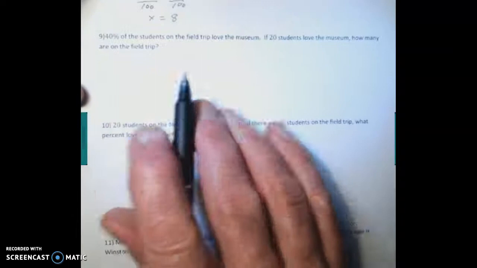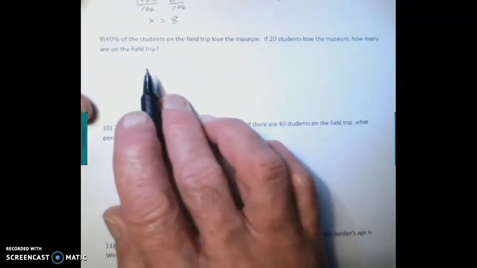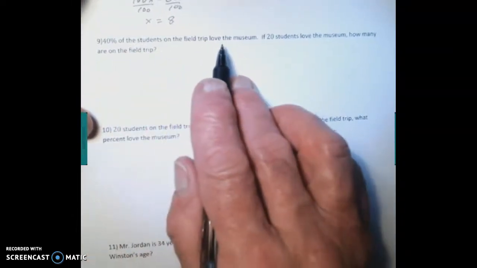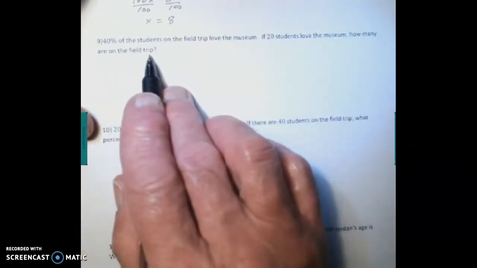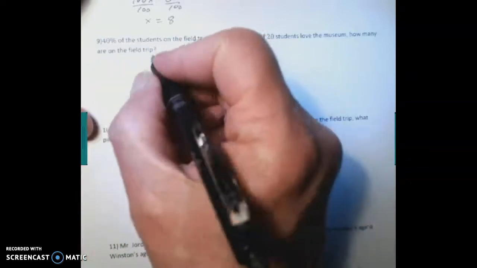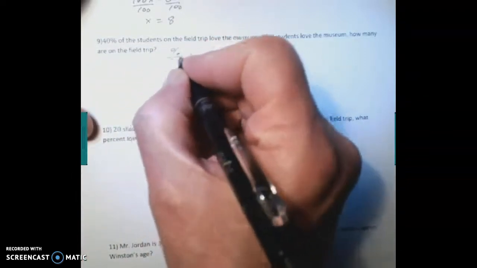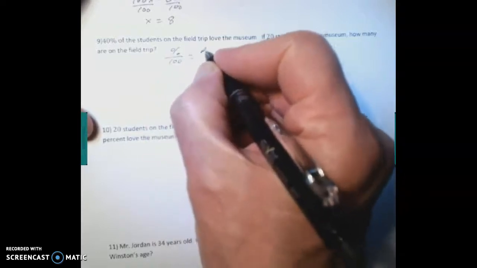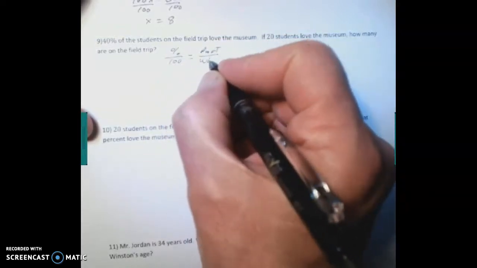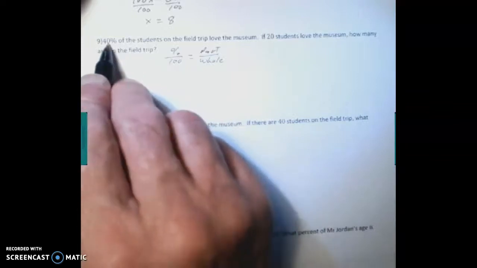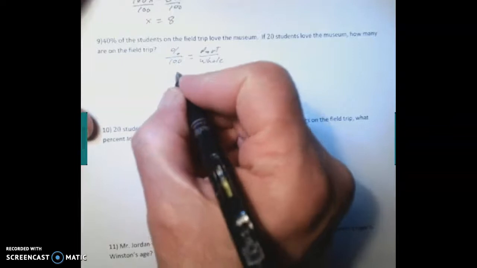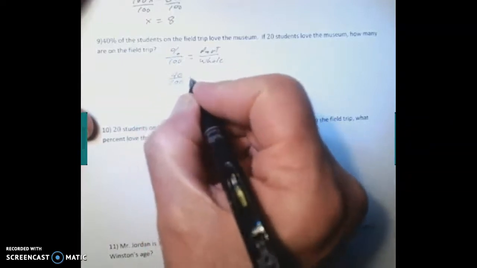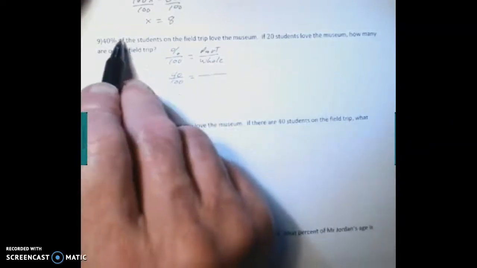Okay, question 9. 40% of the students on the field trip love the museum. If 20 students love the museum, how many are on the field trip? Again, percent proportion. So percent over 100, part over whole. Look for the percent first. They gave it to us, 40% of the students. So it's going to be 40 over 100. Look for the whole amount next.